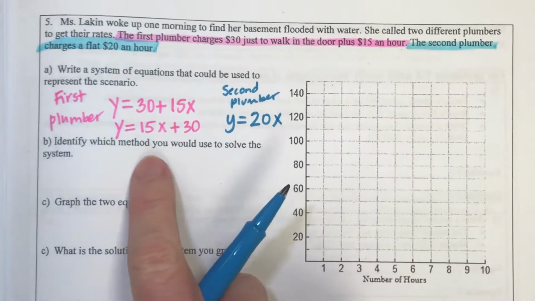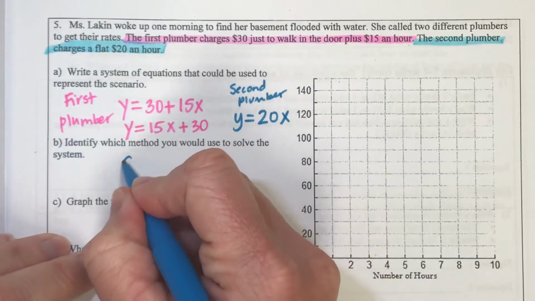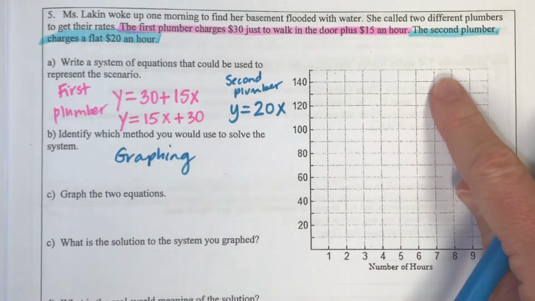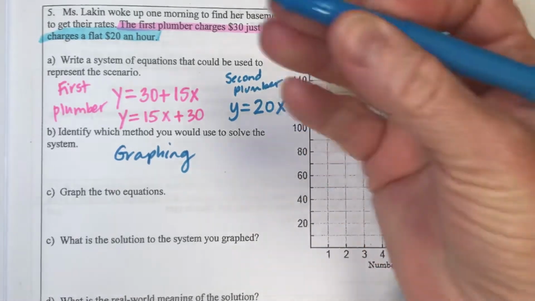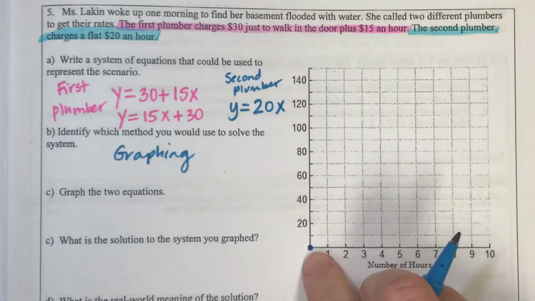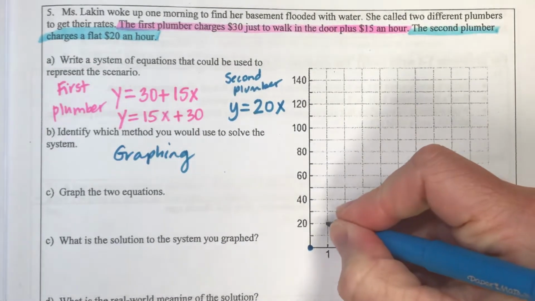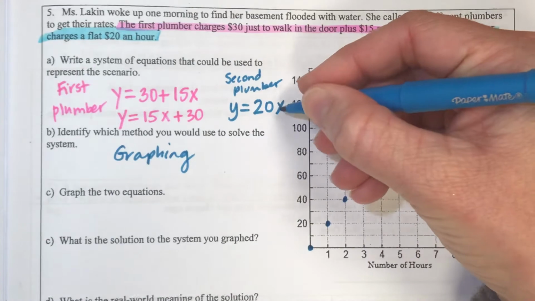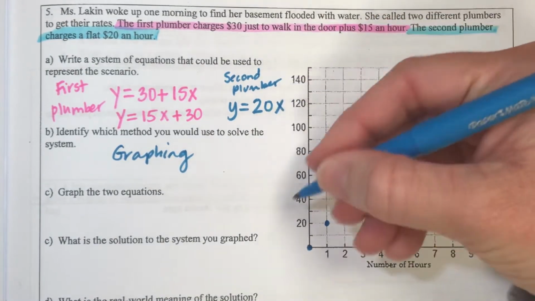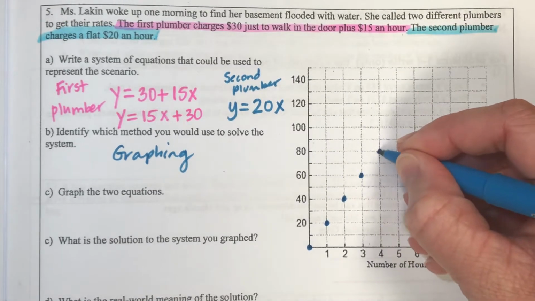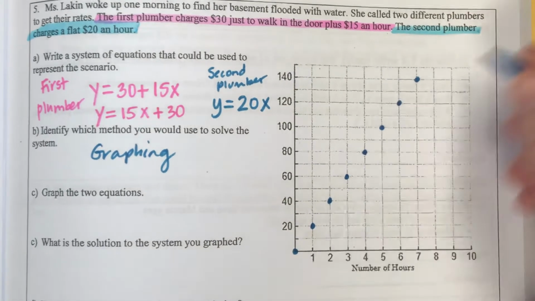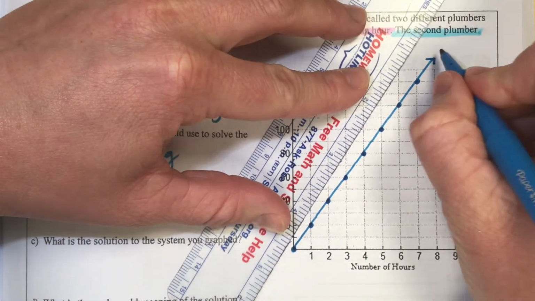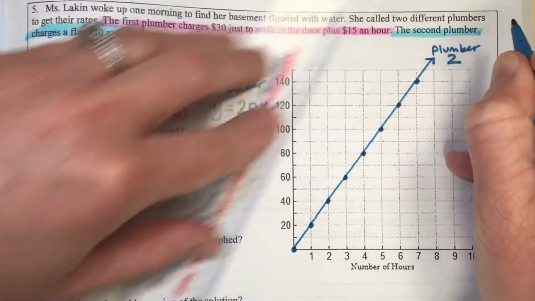Now what I'm going to do is say that we're going to solve this by graphing. Mostly because there's a graph provided here, so it looks like that's what they want you to do. And so we're going to start at 0 for the blue line, since I have my blue pen in my hand, because there's no fee to walk in, but then per 1 hour, we're going to go up $20. 2 hours of work is $40. 3 hours of work is $60. So just go up $20 over an hour, up $20 over an hour, up $20 over an hour. So I'm going to connect all of those points with my blue pen, make a straight line here. So this was plumber 2, the second one that she called.